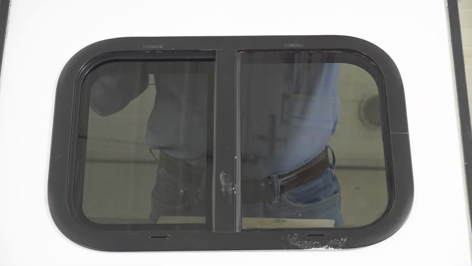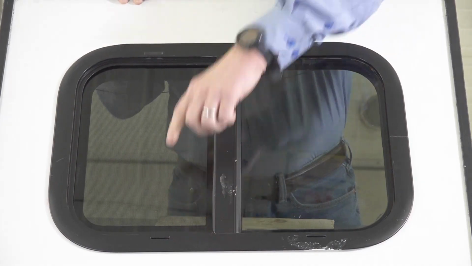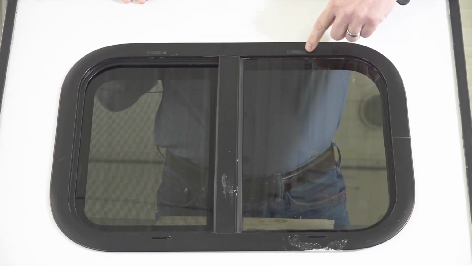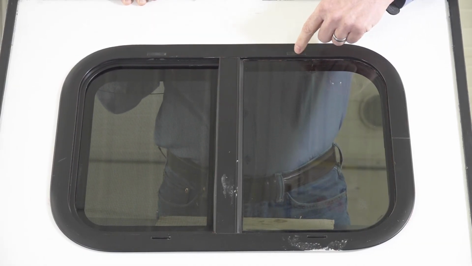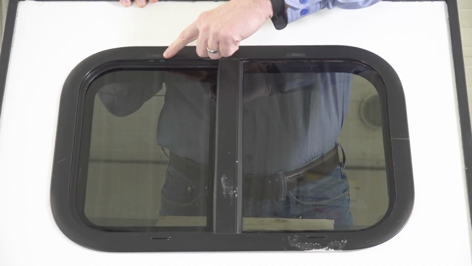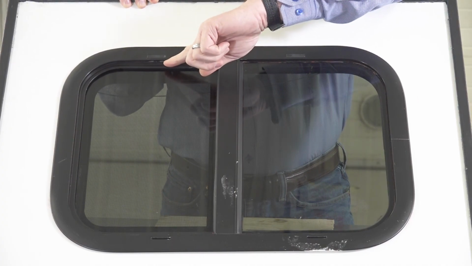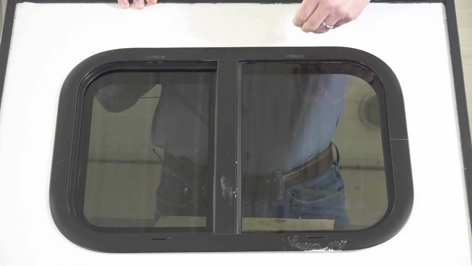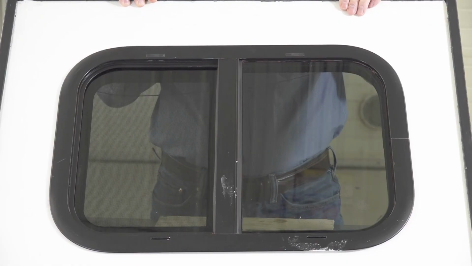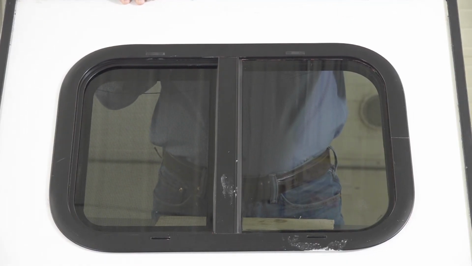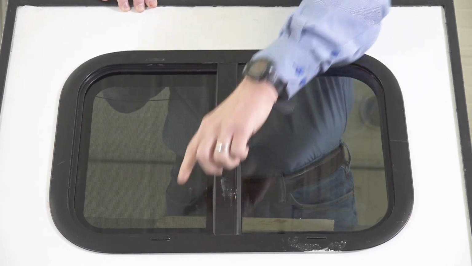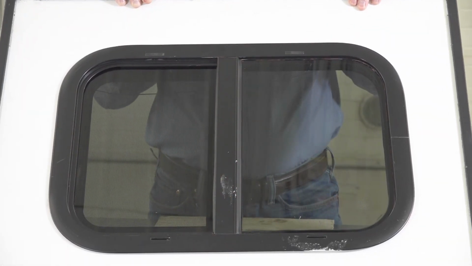For windows that have weep holes on the top and bottom, what you're looking for is that the top weep holes, the primary ones that you can see on the outside of the window frame, have plugs in them, whereas the secondary weep holes, which are inside the frame, you can see them if you look close. Those need to be 100% siliconed on the top, and the bottom weep holes, both primary and secondary, are open.